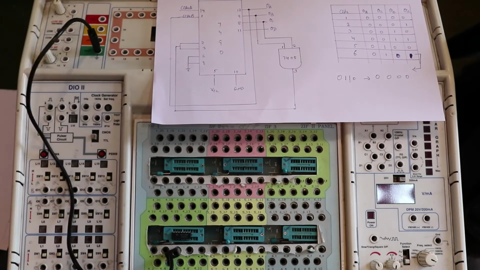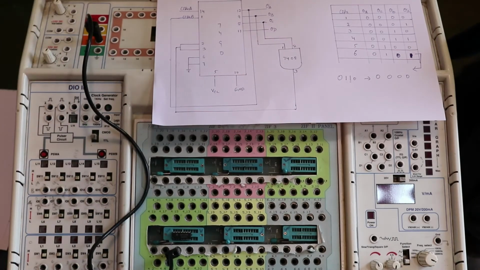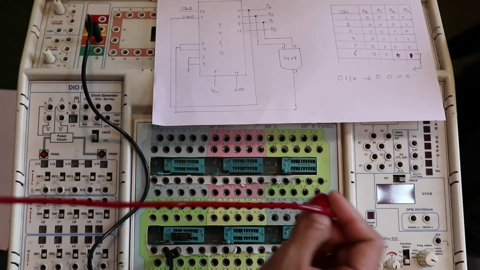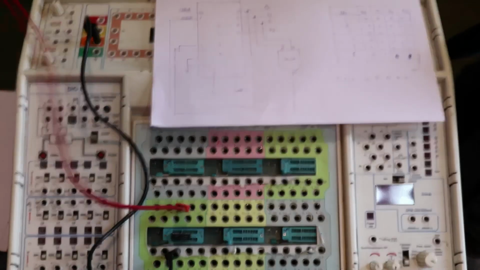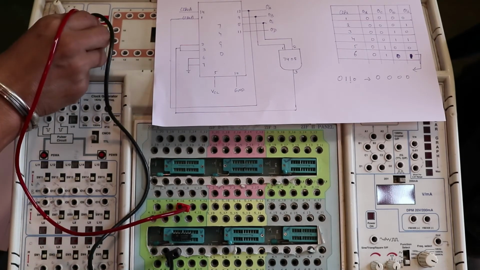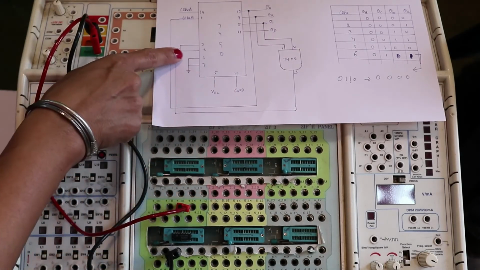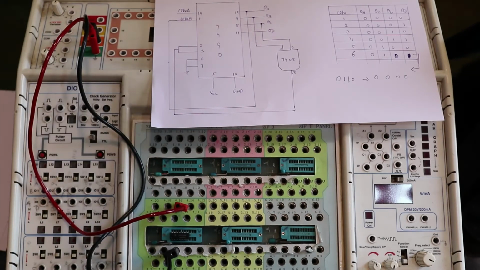The 5th is VCC, and then the 10th. We need to check where the 10th is. So here is the 10th. The 10th pin is on ground. So we complete these two connections. Now we are going to join 6 and 7 to ground. So where is 6? We check the 6th pin.